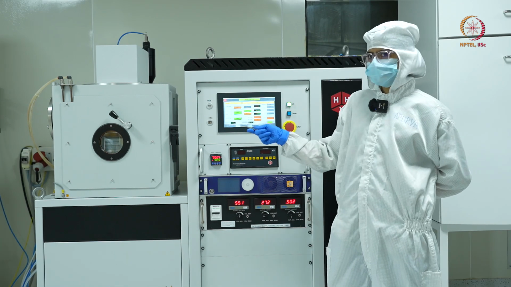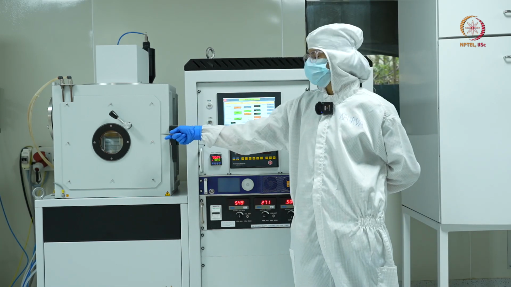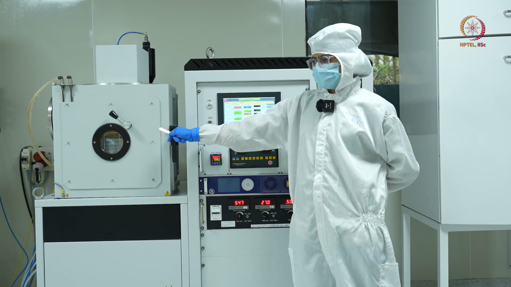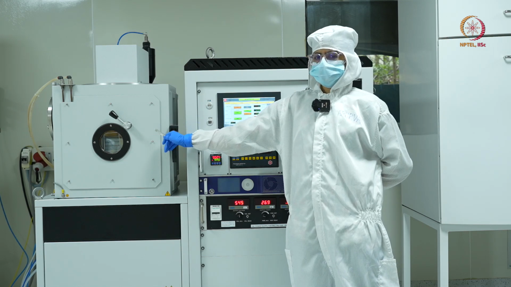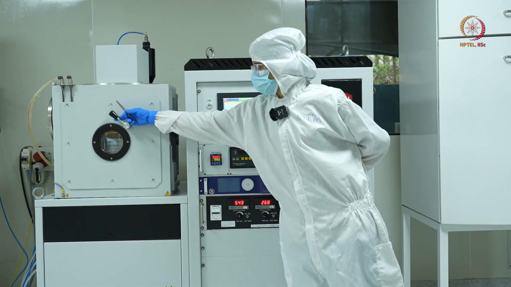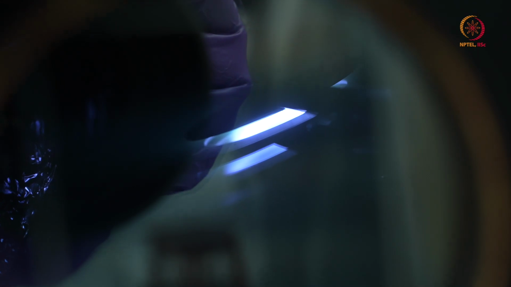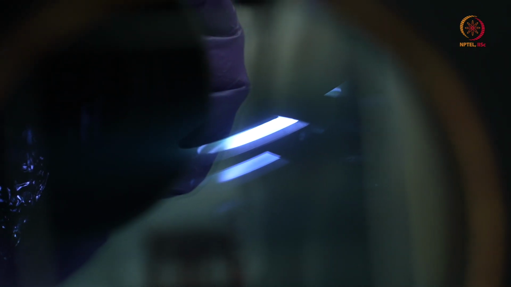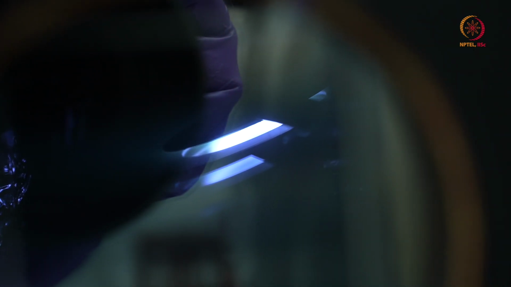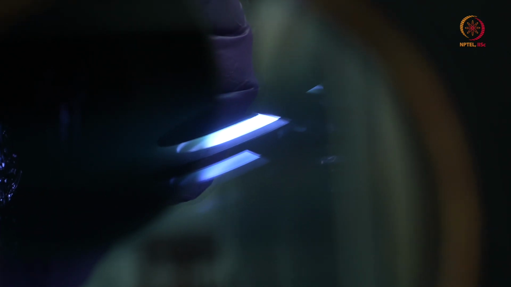Now we'll have a closer look at the viewport, and if the plasma is there, you will be able to see a glow discharge when I open this viewport. So as you can see, a light bluish color plasma has struck. That means the argon atoms are getting ionized and bombarded onto the target.